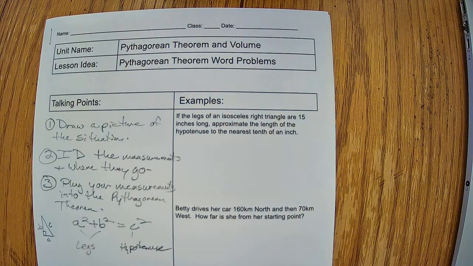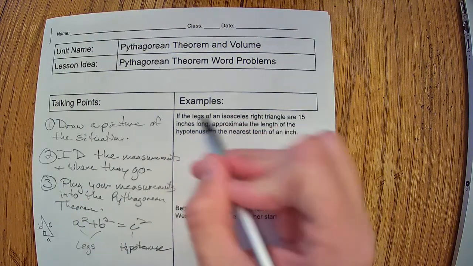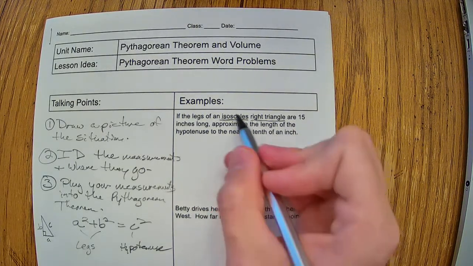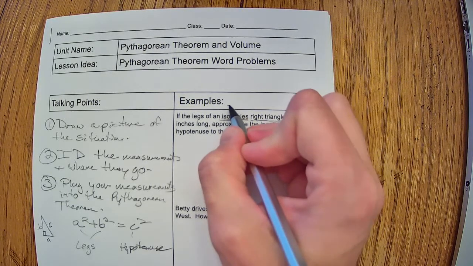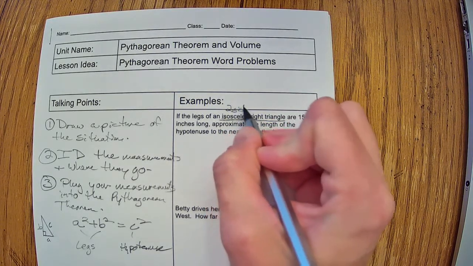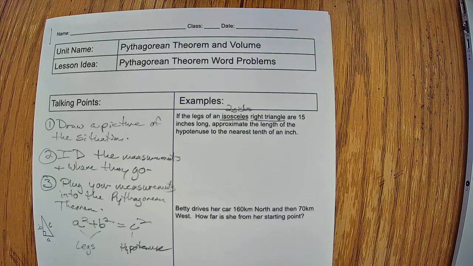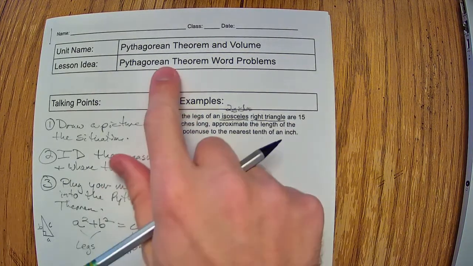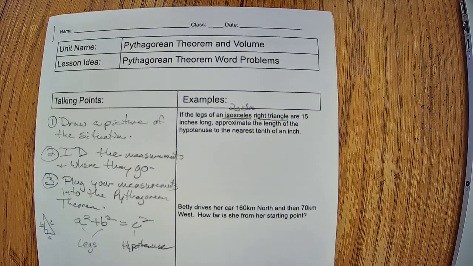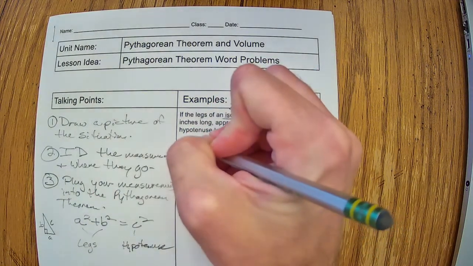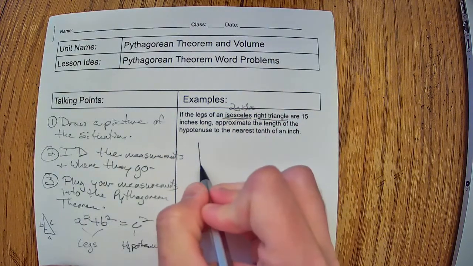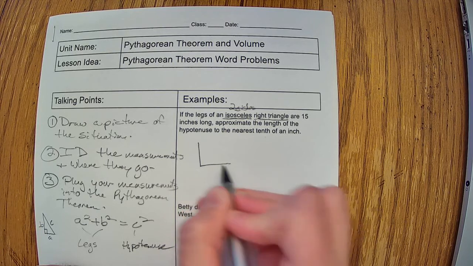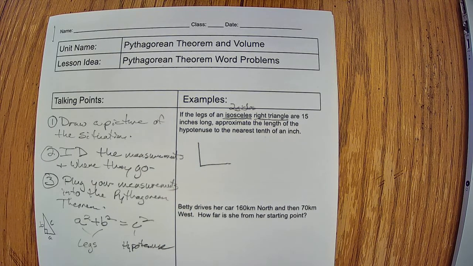Well, let's look at what situation is being described. It says the legs of an isosceles right triangle. So let's think about that. Isosceles means that we have two sides that are the same. And it's a right triangle, we're told. Well, of course, since we're dealing with the Pythagorean theorem, pretty much everything's going to have to be right in order for it to work. So that means if I'm dealing with an isosceles triangle, the two sides that have to be the same length are going to have to be these leg measurements, right? Because remember, the hypotenuse is always the longest side.